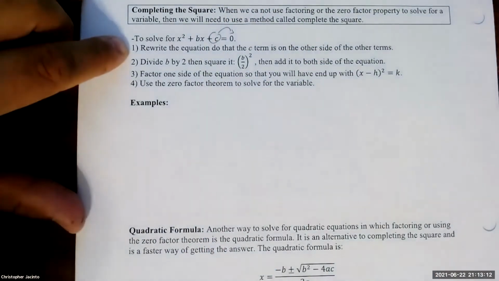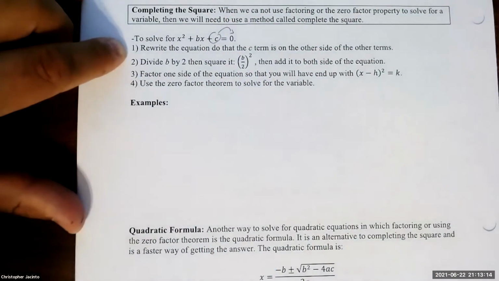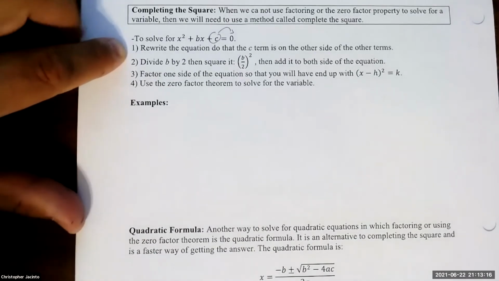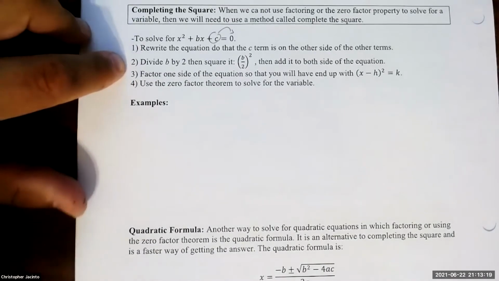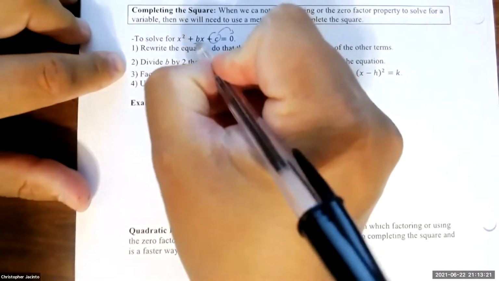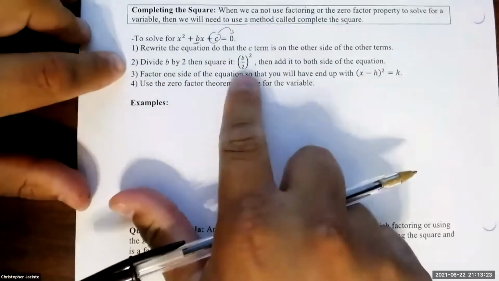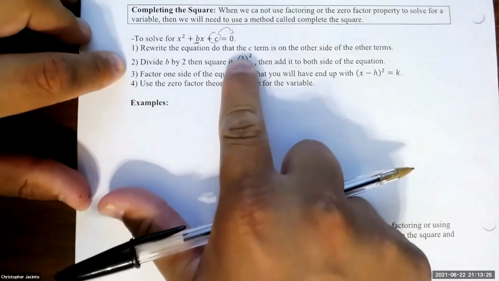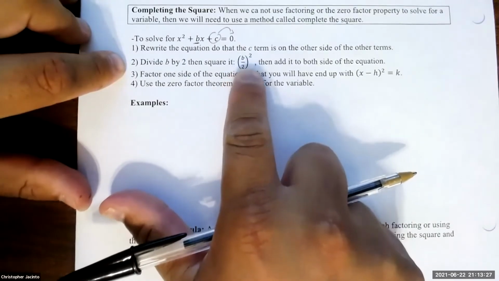That's all we have to do. So either add or subtract it to the other side. That's the first step. The second step is we're going to divide the b term, so the middle number, by 2, and then square it. So we're going to divide it by 2 and then square that number.